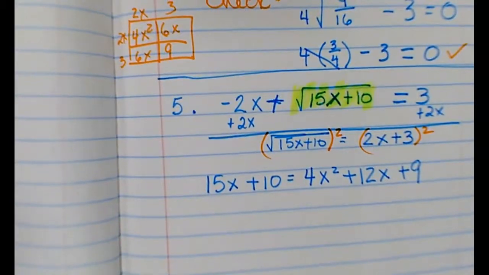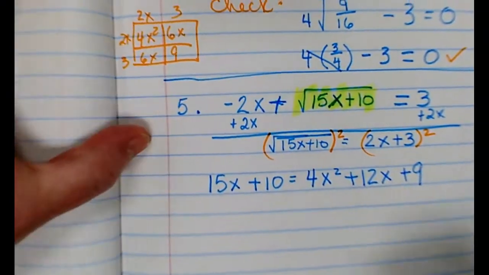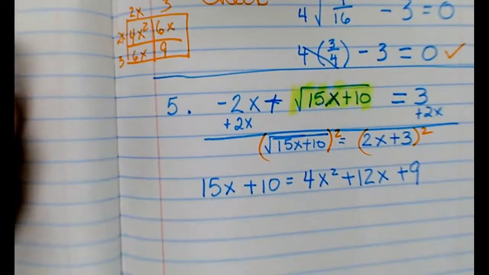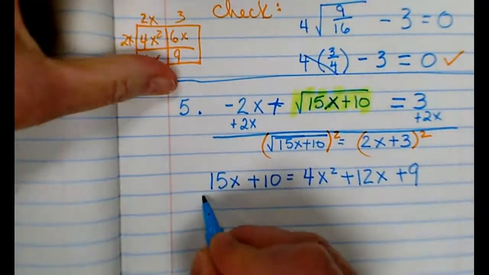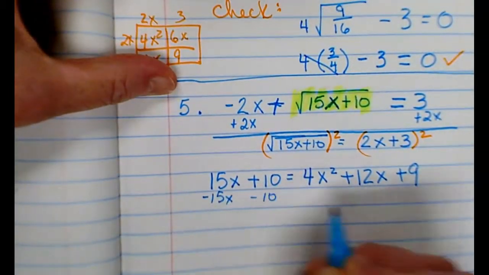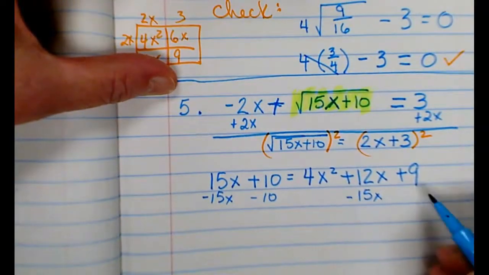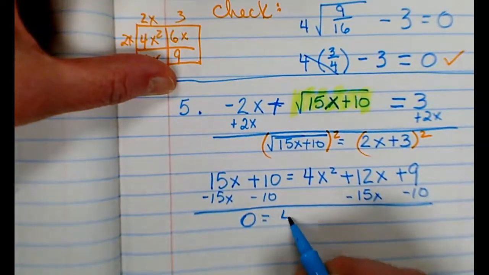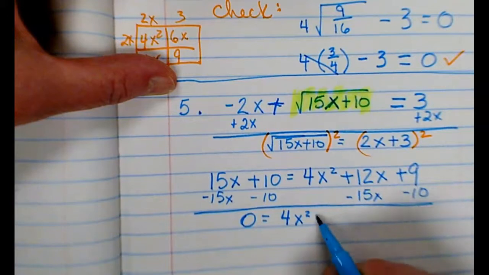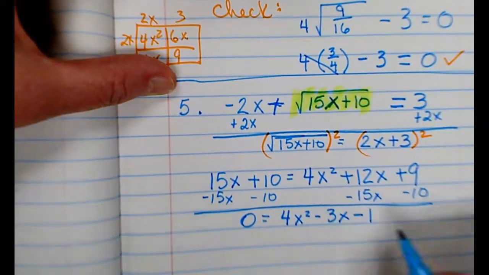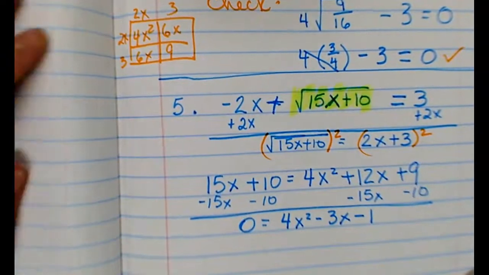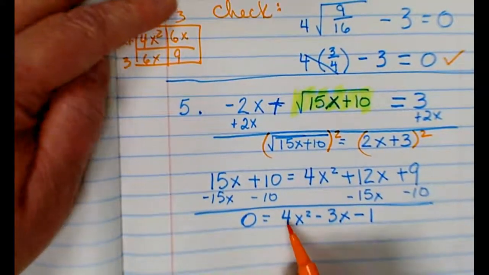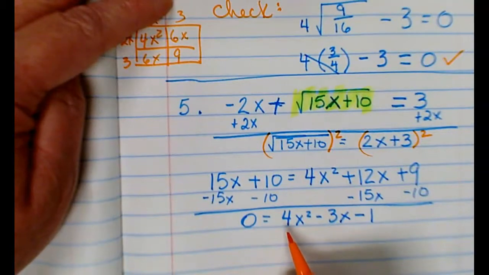What kind of problem is this? I see the x is squared. That means I need to make it equal to 0 and see if I can factor it. Zero equals 4x squared minus 3x minus 1. Since this is not 1, we're going to have to use our long factoring.